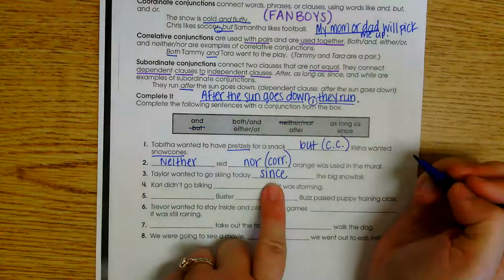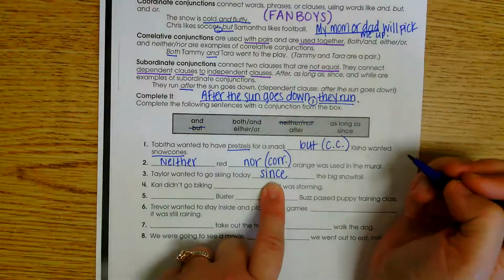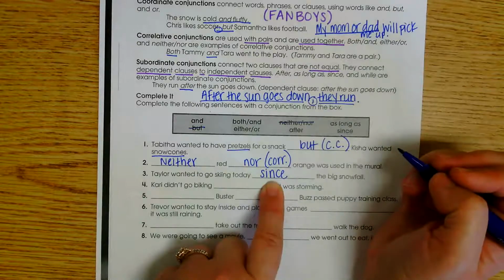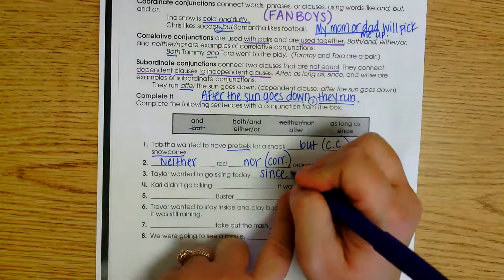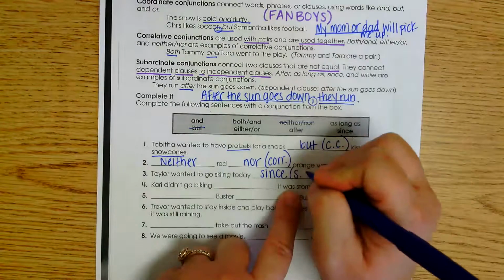And this is not a coordinating conjunction. It's not a fanboy word. And it's not a correlative conjunction because it doesn't come in a pair. So this has to be a subordinating conjunction. So I'm going to put SC.